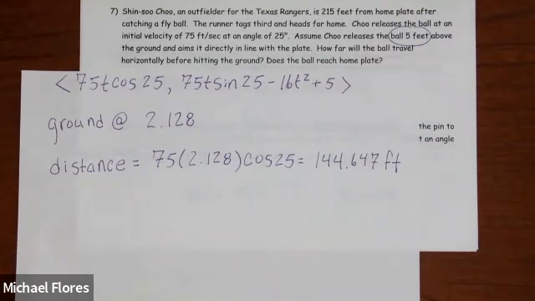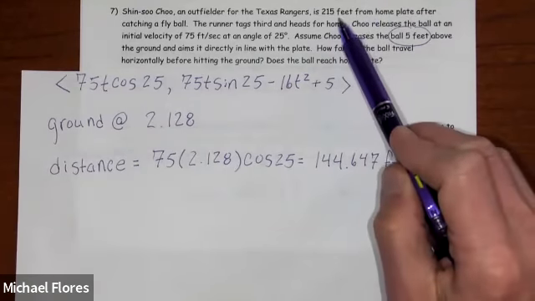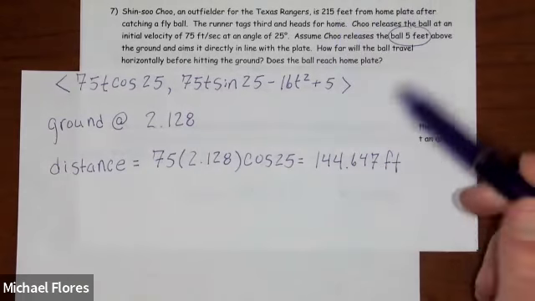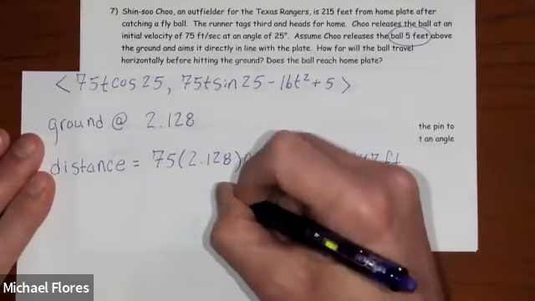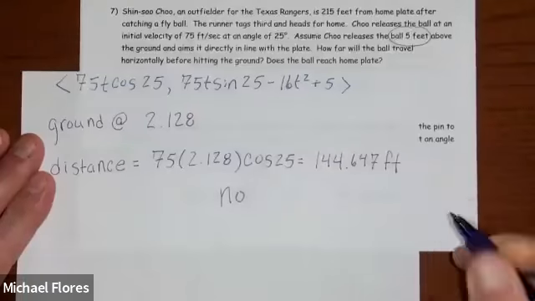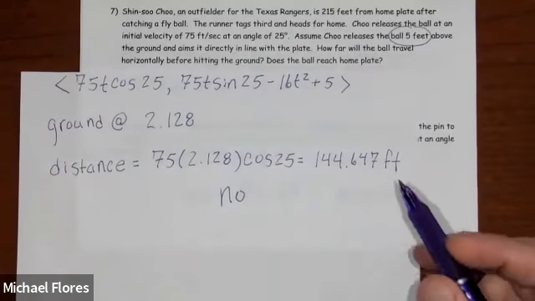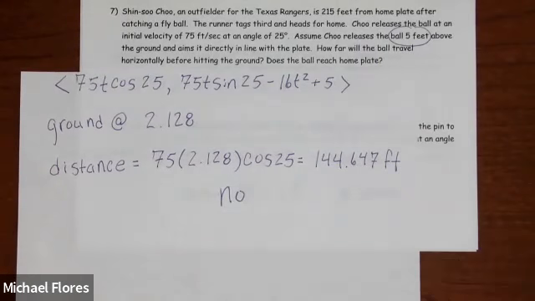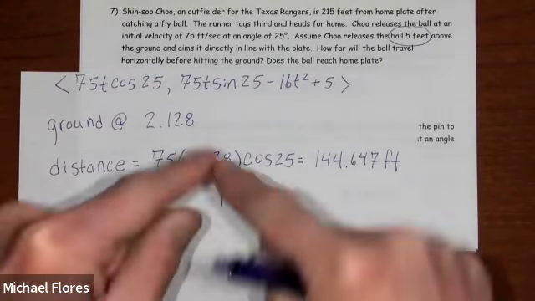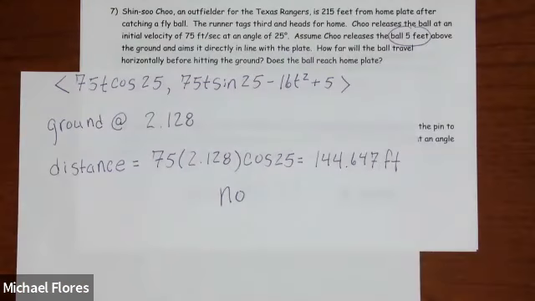Lastly, does the ball reach home plate? Well, the plate is 215 feet away. So no. We're just going to go with no. Because, as we know, the ball's going to hit the ground and then continue to roll and bounce. Maybe it reached there, but we're just worried about whether it reaches home plate before hitting the ground. So no. And that one is now done.